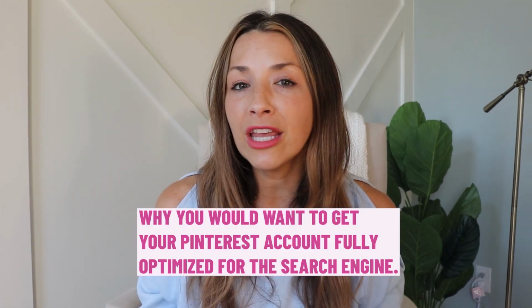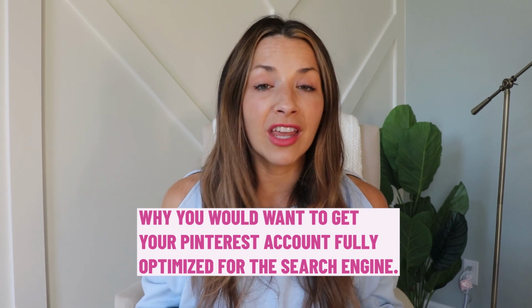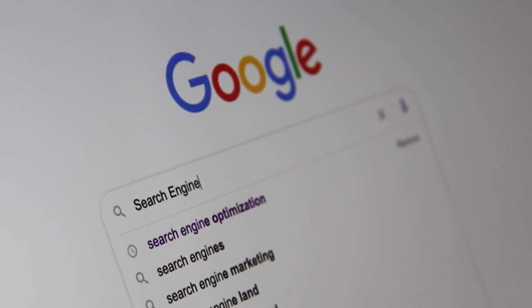So today, let's quickly talk about, first of all, why you would want to get your Pinterest account fully optimized for the search engine. Well, because Pinterest is a search engine, you want to make sure that you have fully optimized your entire account so that you can be discovered by your perfect person. So when Pinterest users come to the platform, the first action they are typically performing is going up to the search bar and typing in what they want ideas, inspiration for. Maybe they have a problem and they're actively looking for a solution.